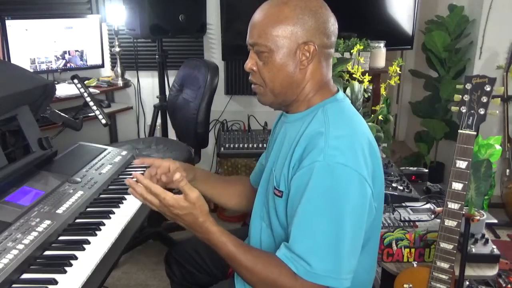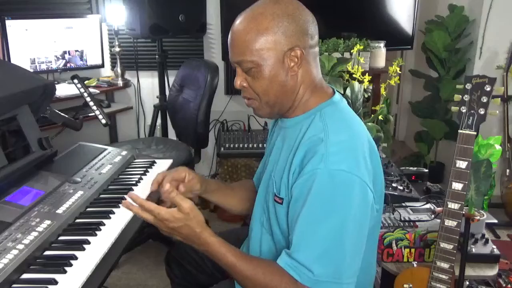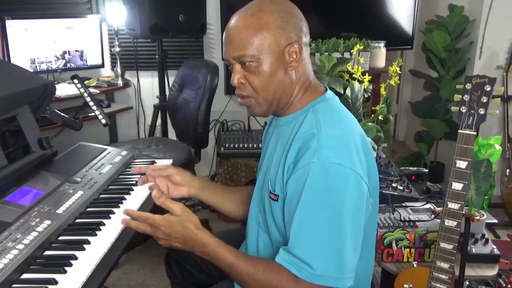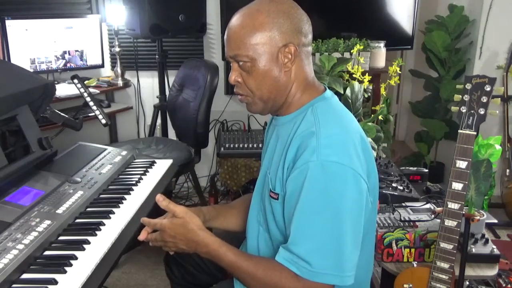So I reharmonize 3 melody notes. The C, chord tone, the D, passing tone, approach tone, and the E, which is also a chord tone.